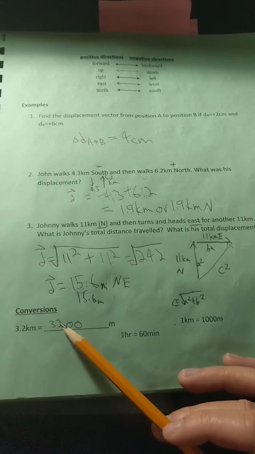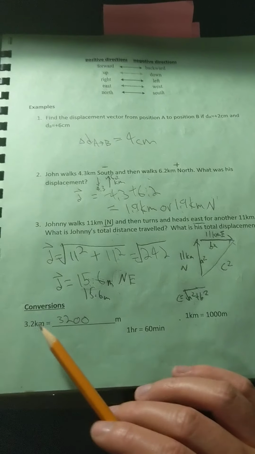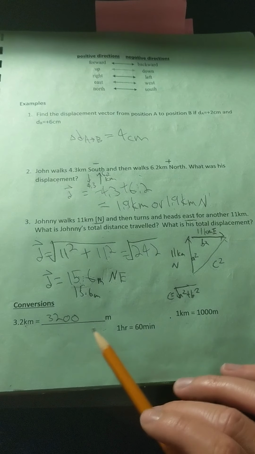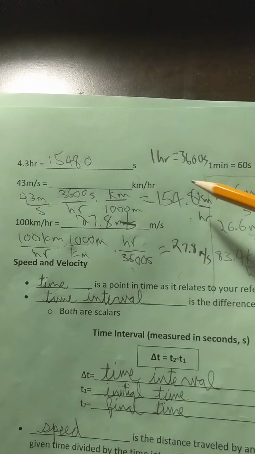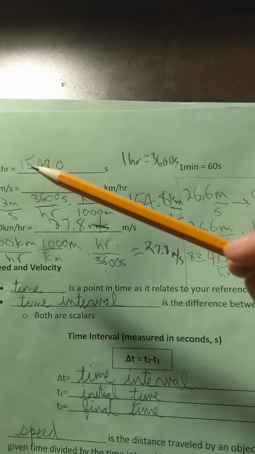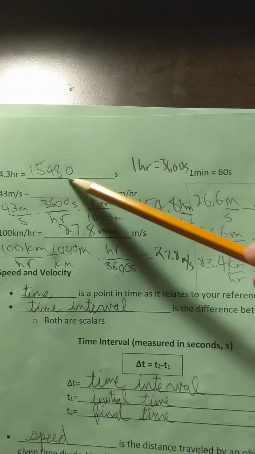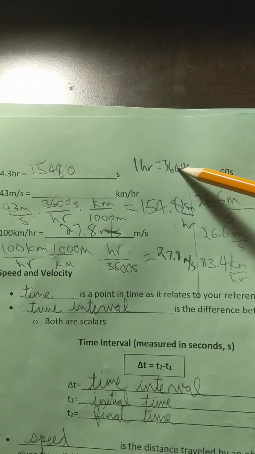After that, we looked at some unit conversions. To go from kilometers to meters, you're multiplying by 1,000. To go from hours to seconds, you're going to multiply by 3,600. That's how they got to this number. And to go from seconds to hours, you're going to divide by 3,600.